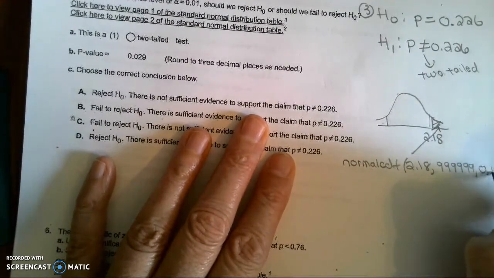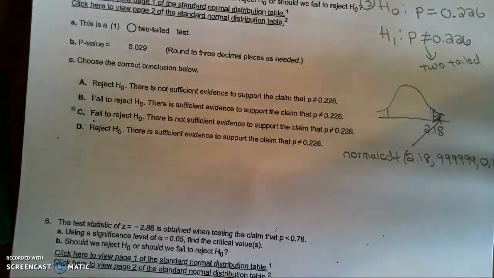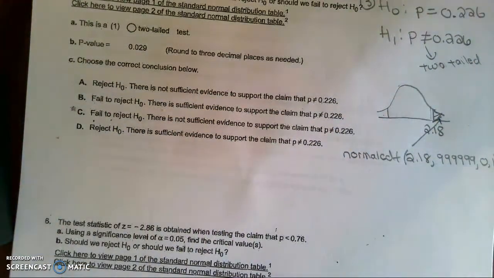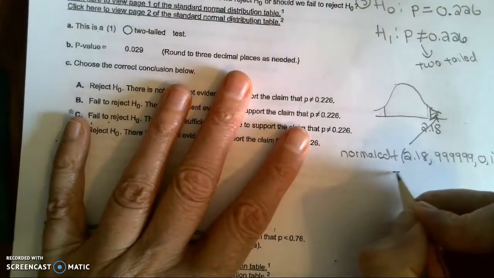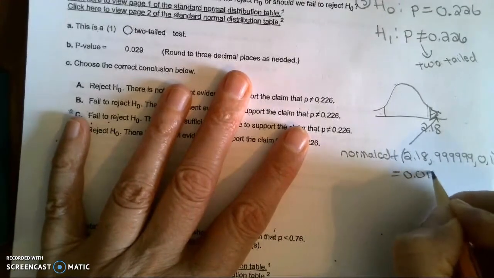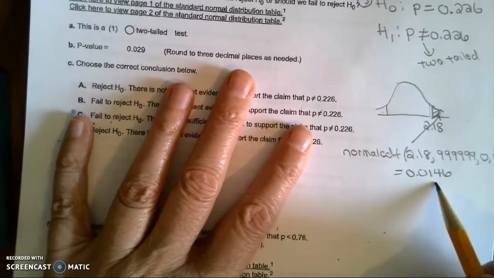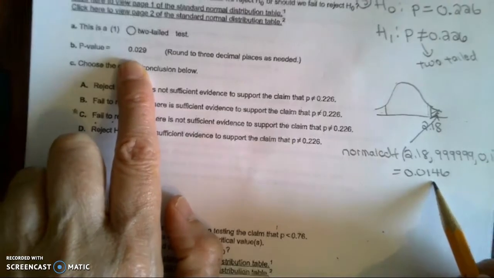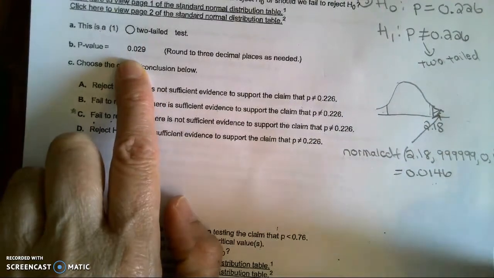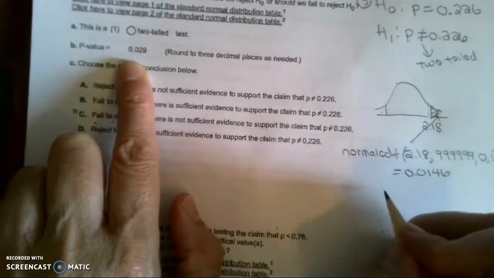And then 0, 1. Again, this comes from chapter 6. And you end up with 0.0146. Now, we do want to multiply that by 2 when it's 2 tails. So if I take that times 2, we do get this p-value. It might be off a little bit, but you get about that value. I think it's 0.292.